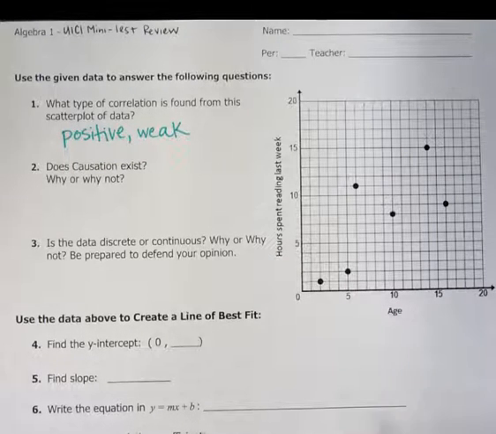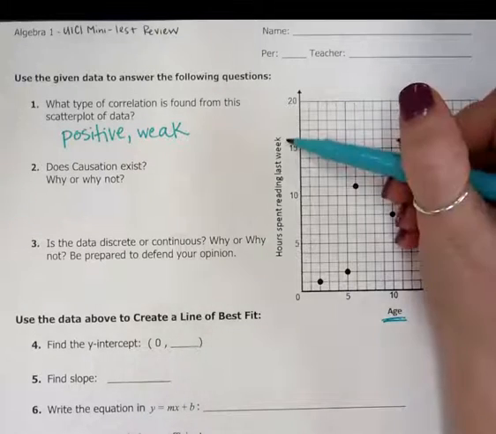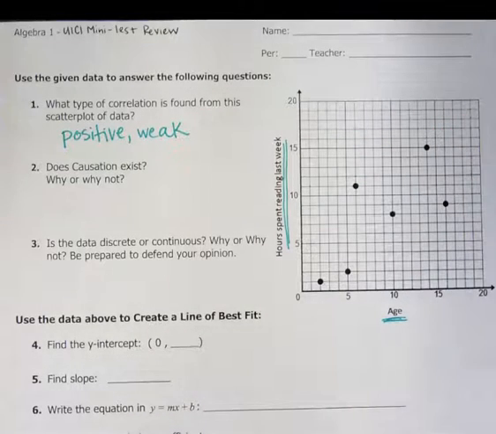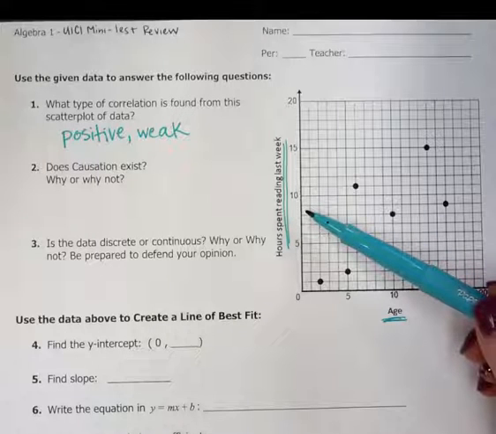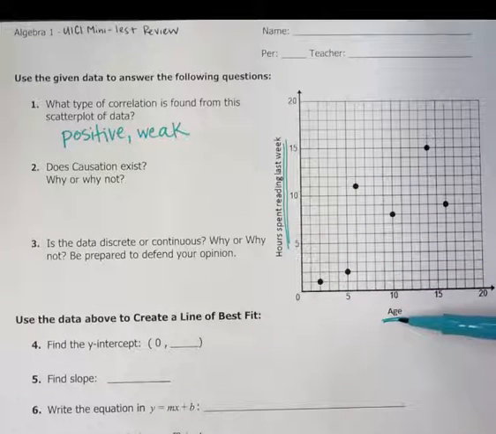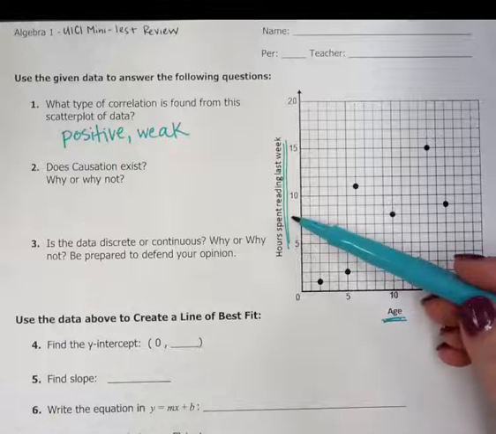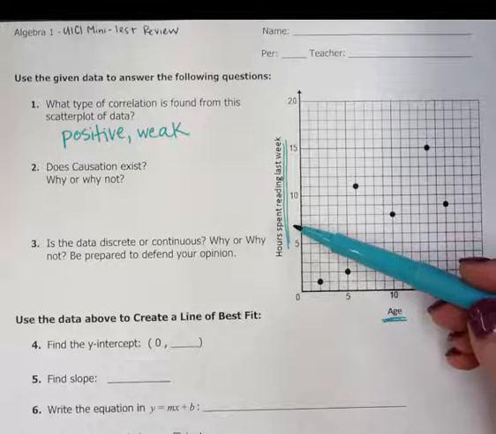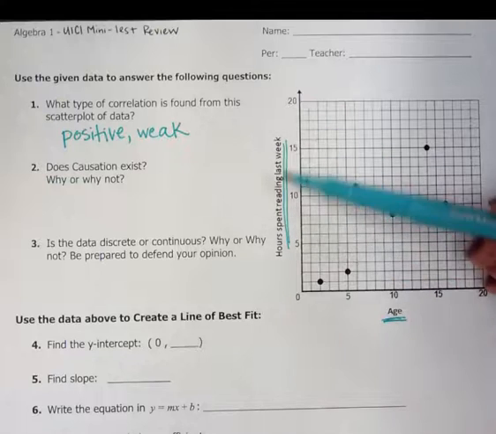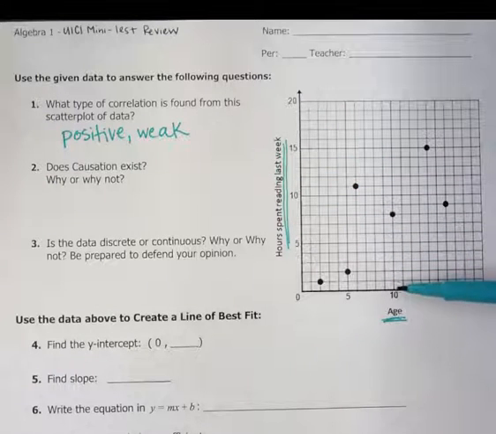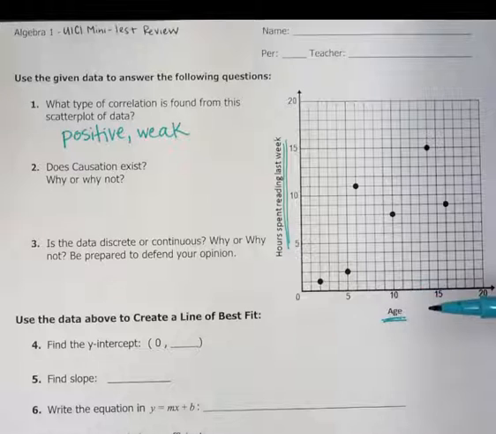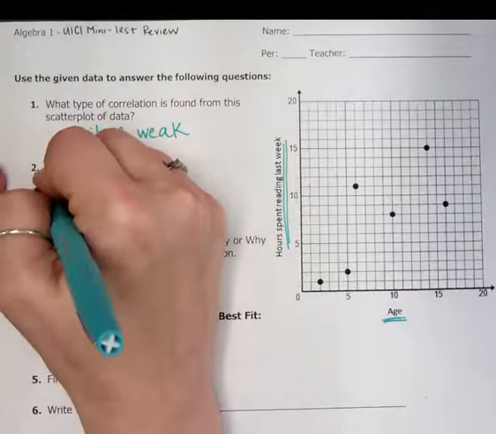Does causation exist? Why or why not? In order to do that, I have to actually look at what we're talking about. So this is age, and this is hours spent reading. So the question is, does your age cause you to spend more or less hours reading? No, not really. Do the number of hours you read cause you to age? Well, not really. Age happens all by itself, right? Living causes you to age. So we would say that there is no causation. It's likely that the older you are, the more you read, but it does not cause that to happen. So we would say no.